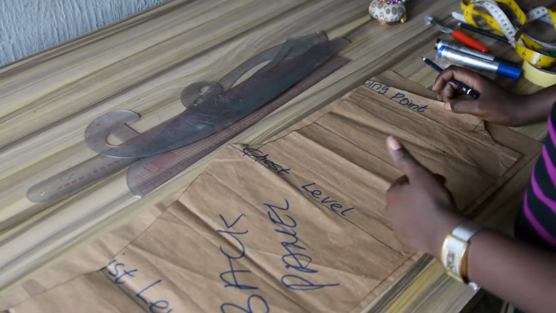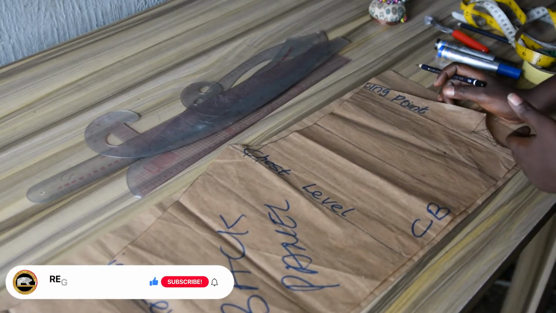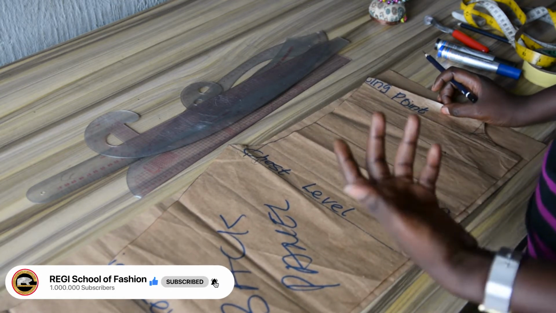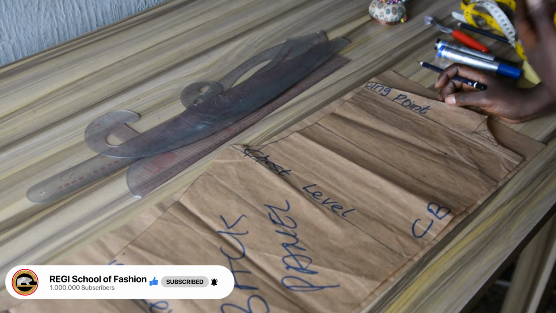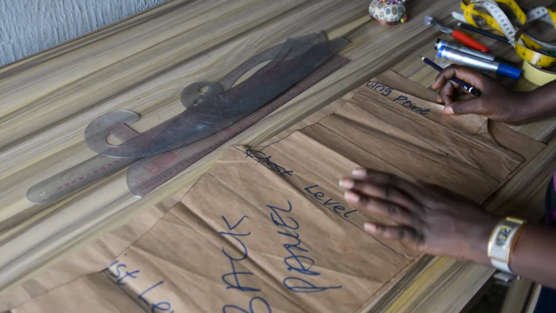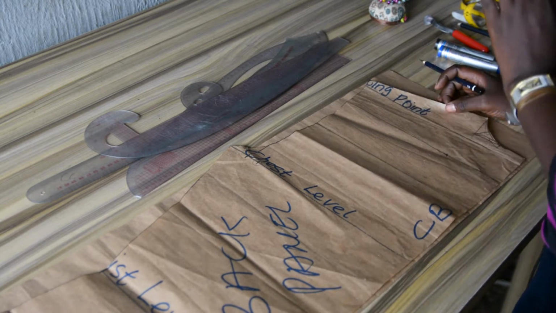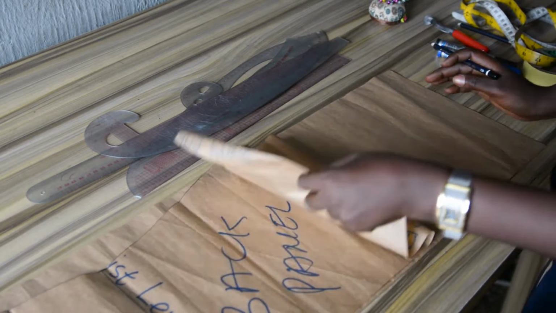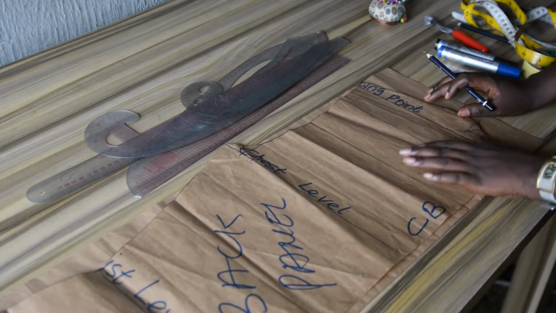In drafting a male shirt back yoke, a male bodice pattern is needed. Either the pattern was drafted for a button-down shirt, for native, for kaftan, or for south, or for senator wear. So whichever pattern that was drafted, you must make use of the same pattern in drafting the yoke. So this is a male bodice pattern which I have drafted already.